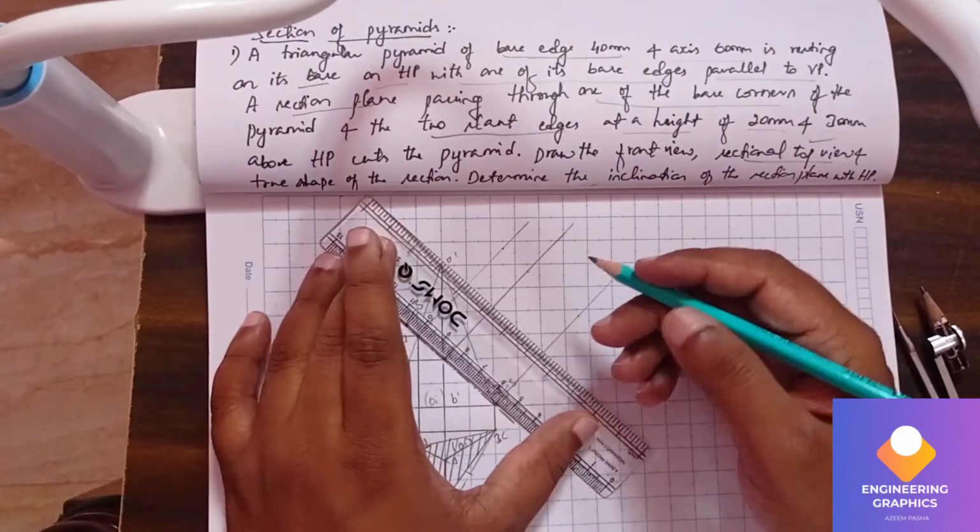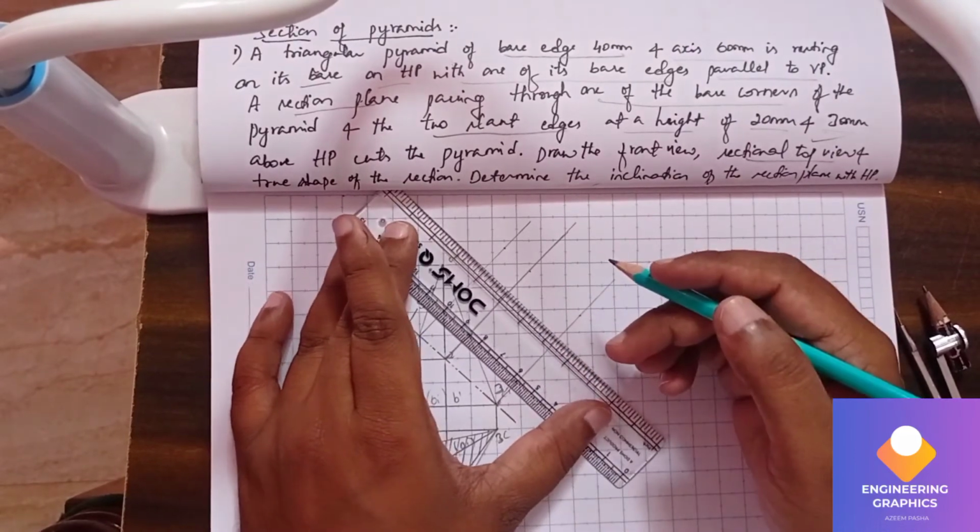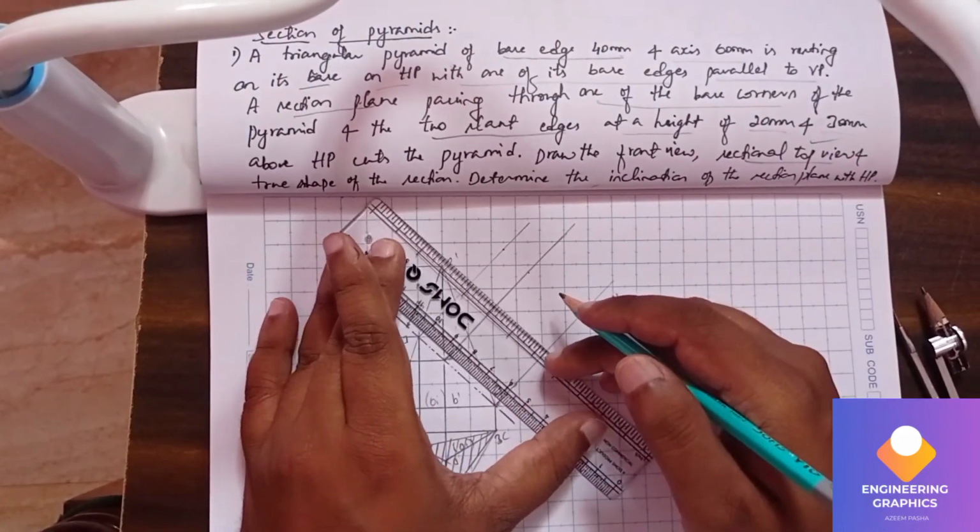After this I'm going to draw one parallel line here.